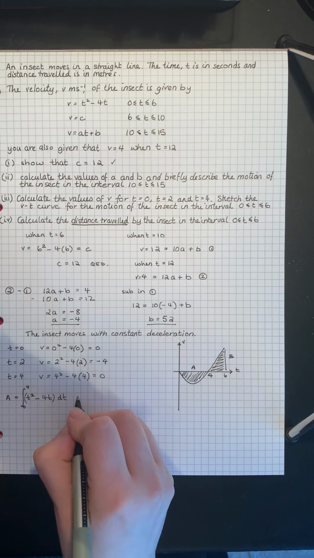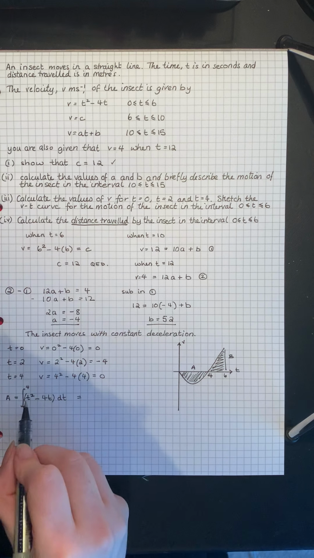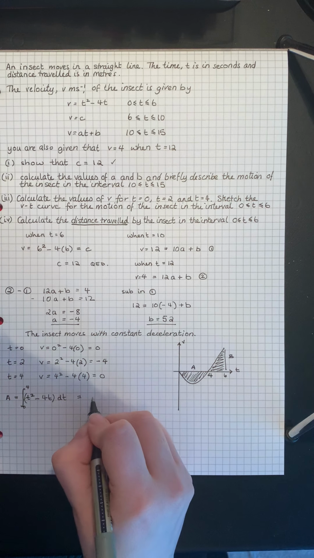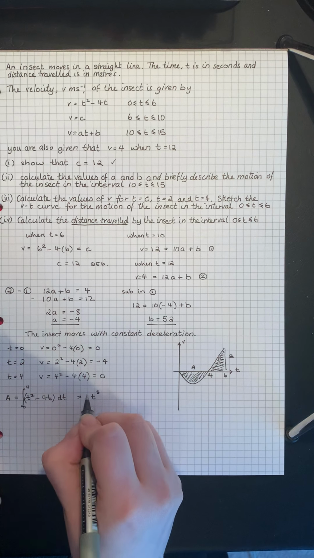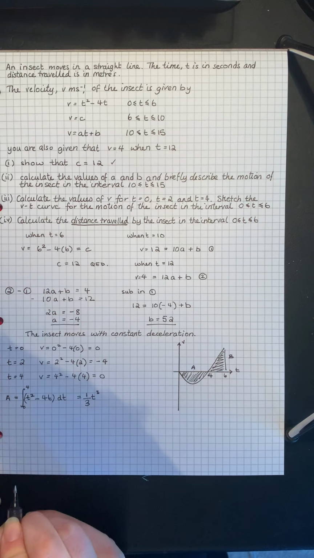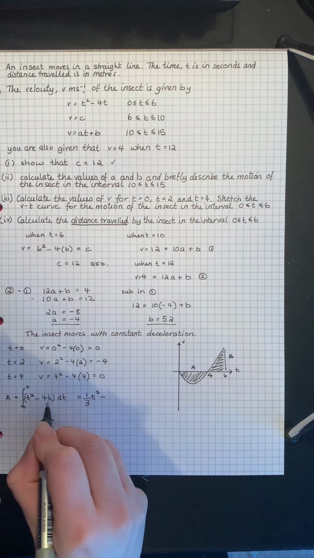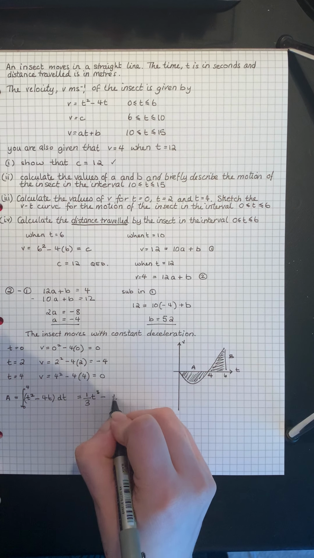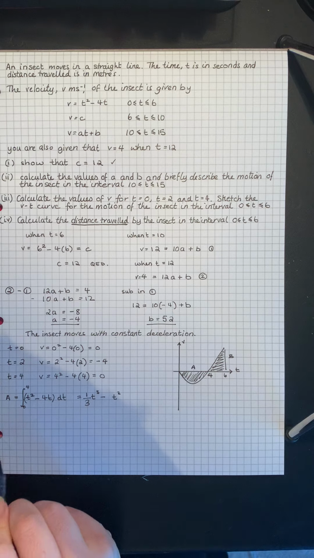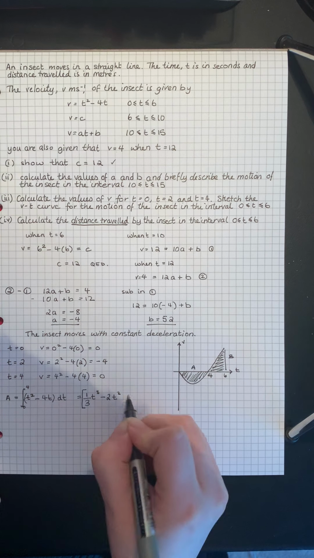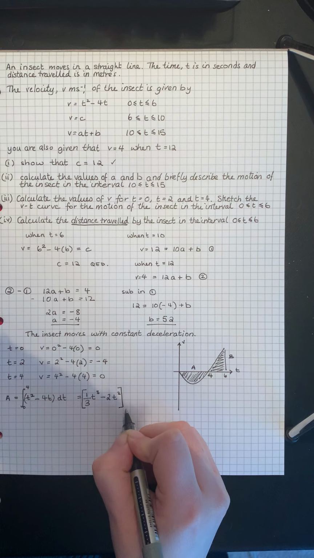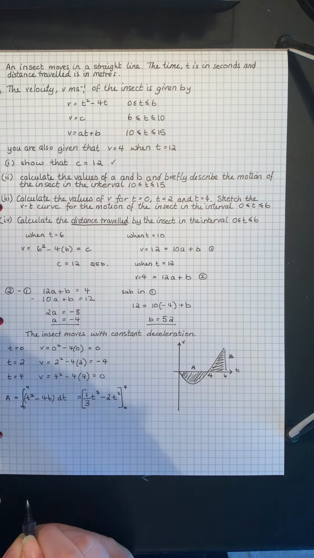Okay, then if I integrate that, I am going to raise this power by 1, which gives me t cubed, then dividing by 3 by the new power, it gives me 1/3. Then I'm going to raise this power by 1, which is going to be t squared, divide by 2, 4 divided by 2, leaves me with 2. No constant needed because it's a definite integral, we just need to put our limits on there.